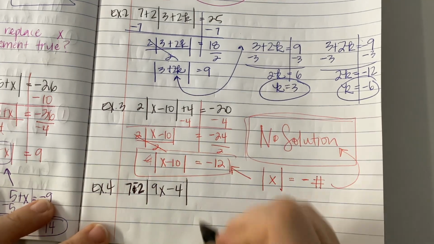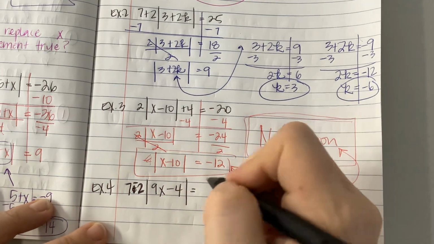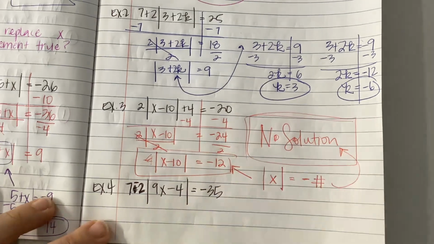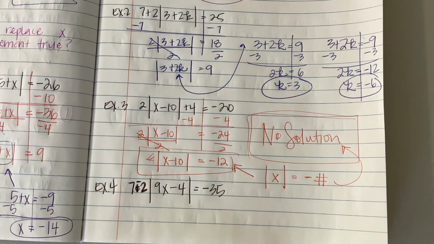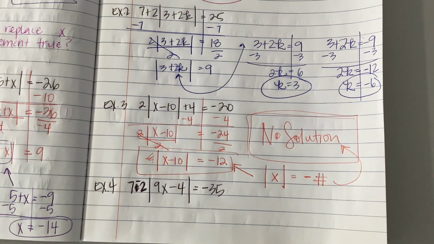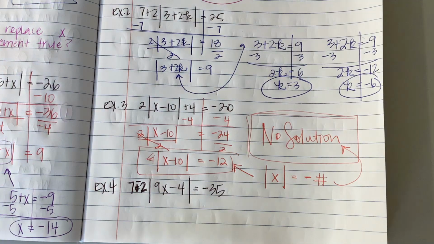7 minus 2 times the absolute value of 9x minus 4 equals negative 35. 7 minus 2 times the absolute value of 9x minus 4 equals negative 35. Isolate the absolute value.